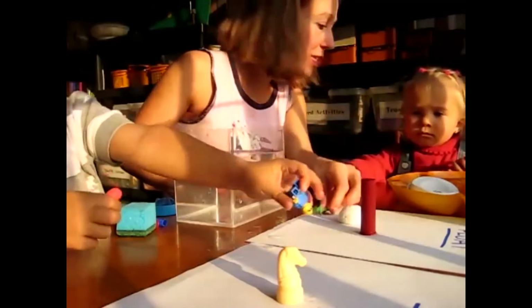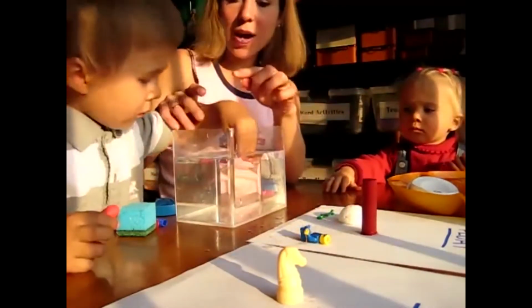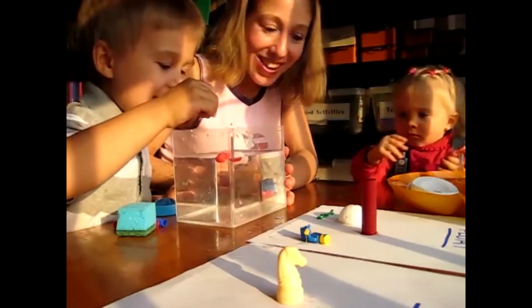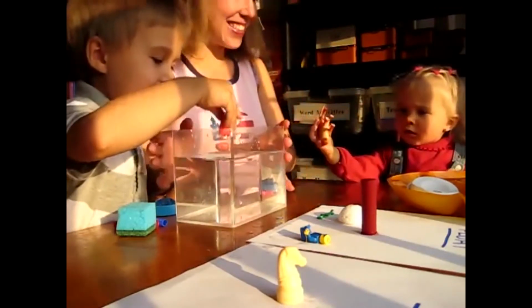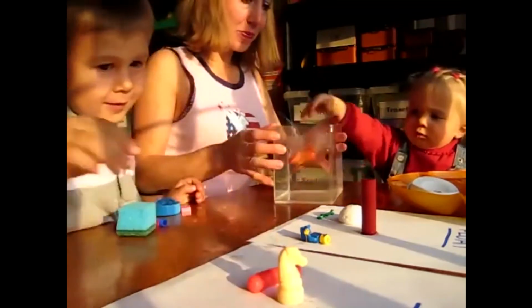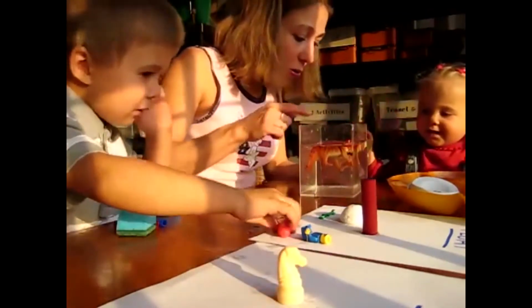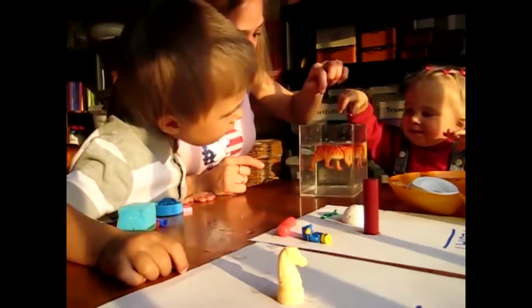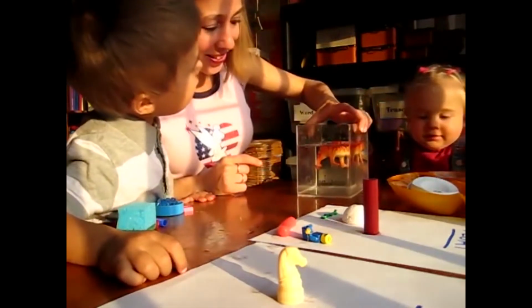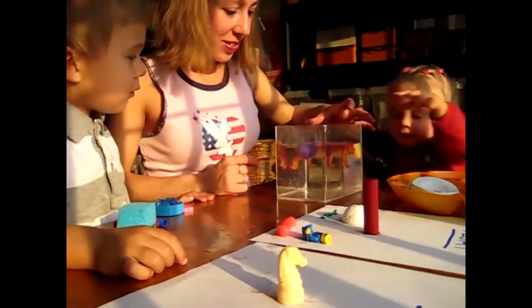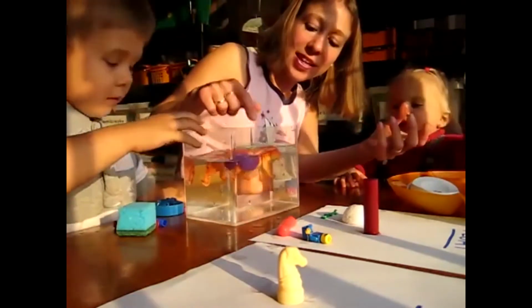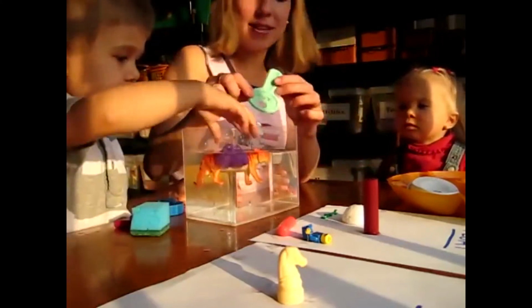Good. Wait, it's Alvin's turn. Alvin's gonna try. Which one are you gonna try? The hot dog? It floats. Okay, Dina wants to try the tiger. What happens to him, Alvin? It floats. These all float. Okay, wait. Look, let's take these out first. Can you help Mom take these out?